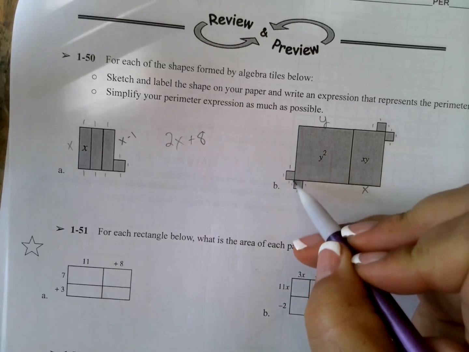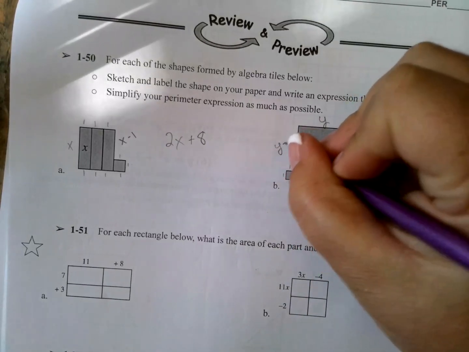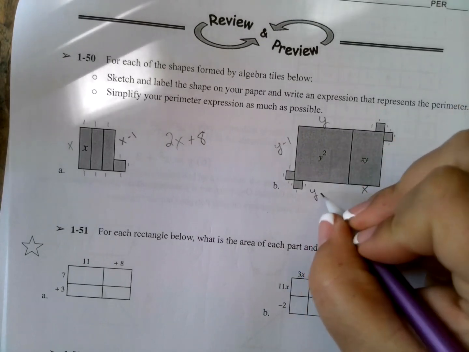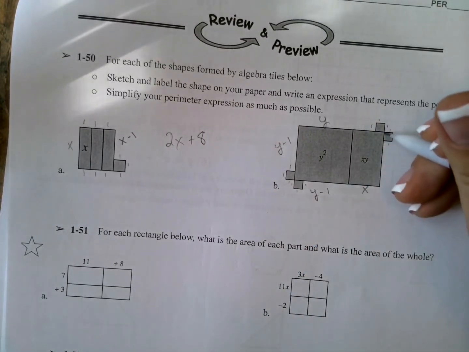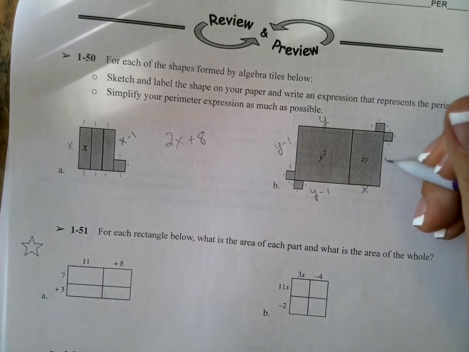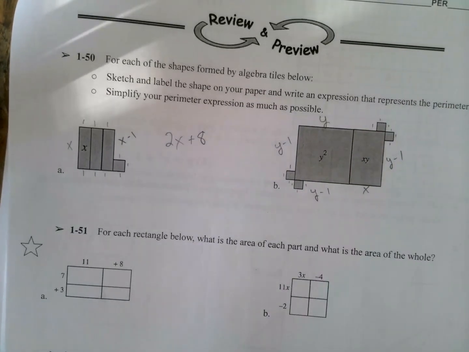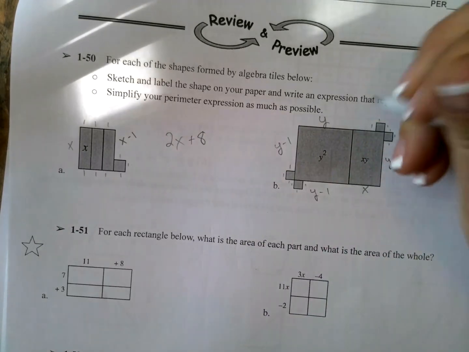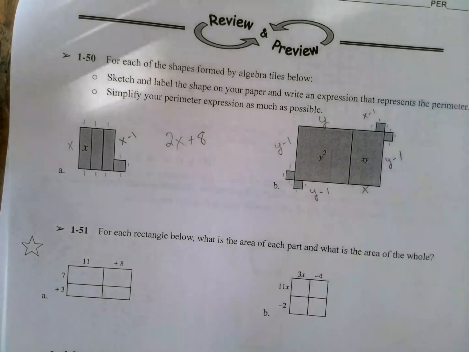This right here would be Y minus 1. And again, down here would be Y minus 1. And this is also Y minus 1. And this up here would be X minus 1.